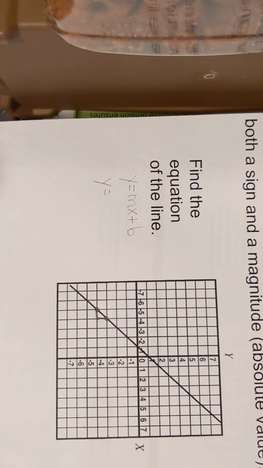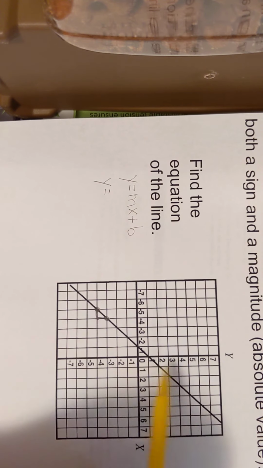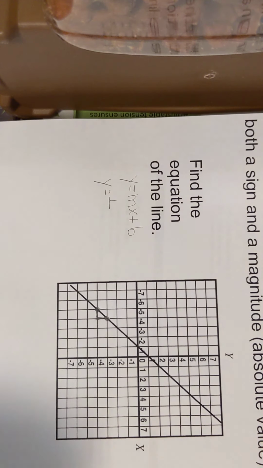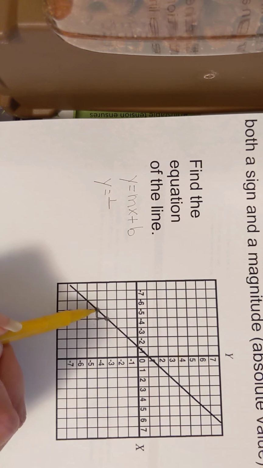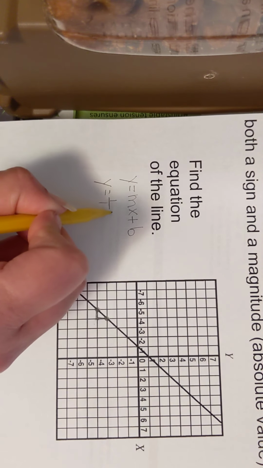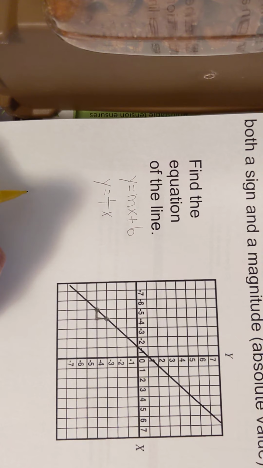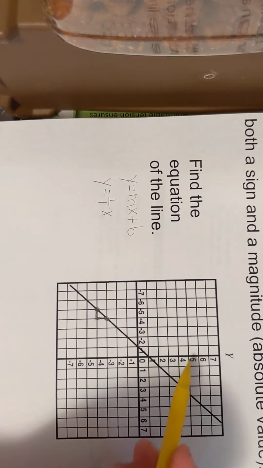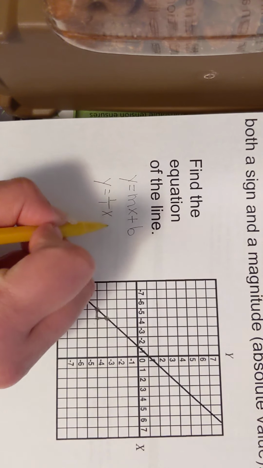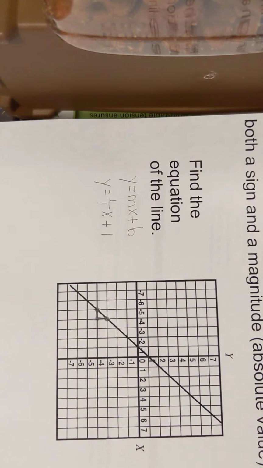Remember I'm doing the change in y over the change in x. So the change in y, up and down, we have a 1. The change in x, left and right, I have a 1 because it's 1 unit. So 1 over 1, x. Now all I need to do is find the y-intercept. So where does this line cross the y-axis? Here, it crosses the y-axis at a positive 1. So I just add plus 1.